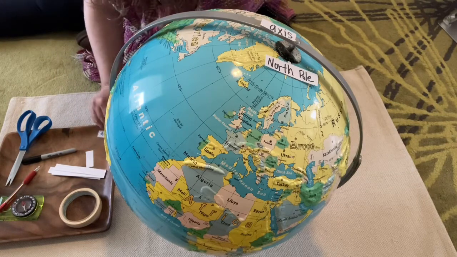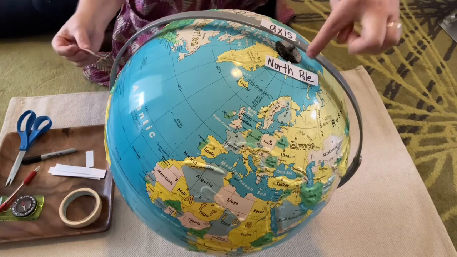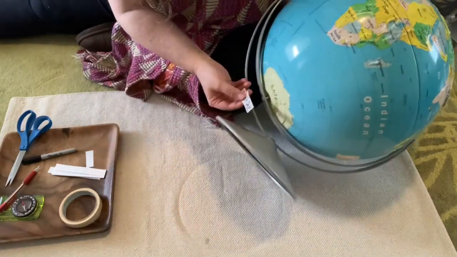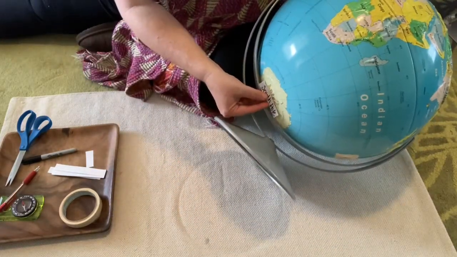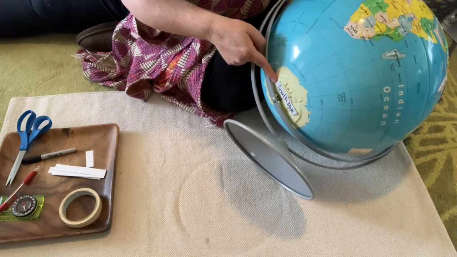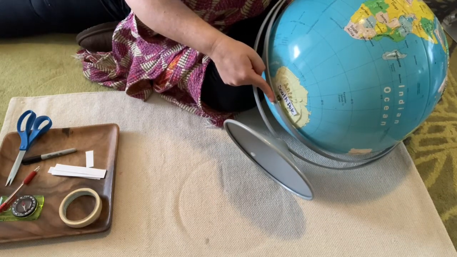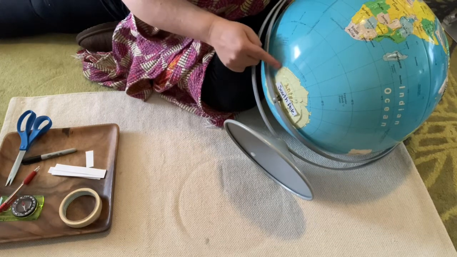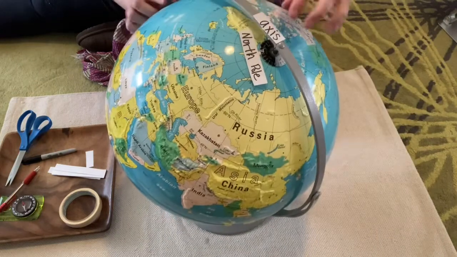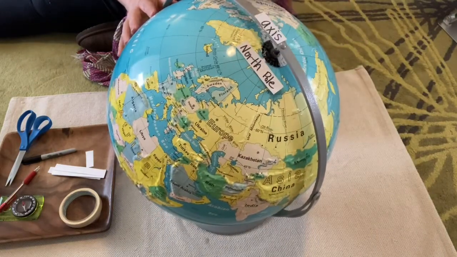It's located in Antarctica. So here's the North Pole and the northernmost point. If we come down here, we have the South Pole, the most southern point on the Earth's axis. And it's located in Antarctica. So we have South Pole and the North Pole.